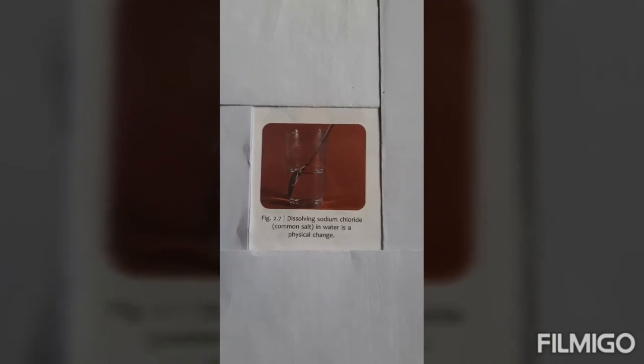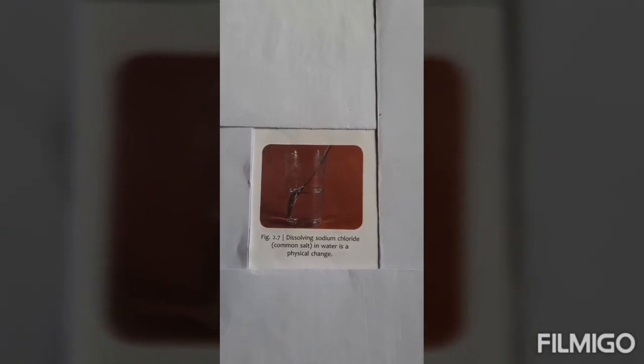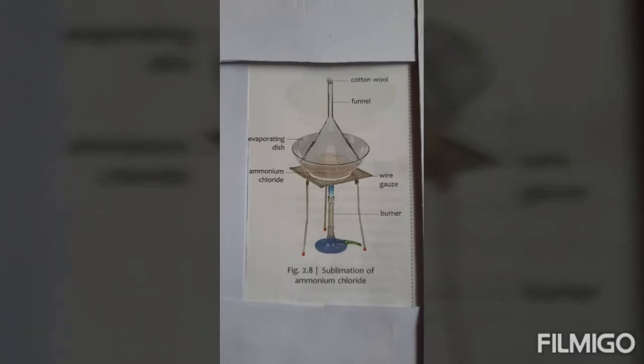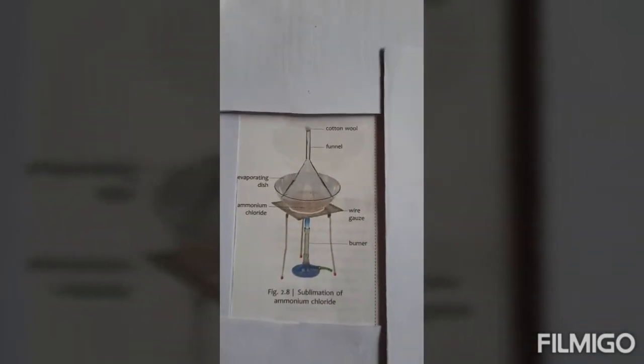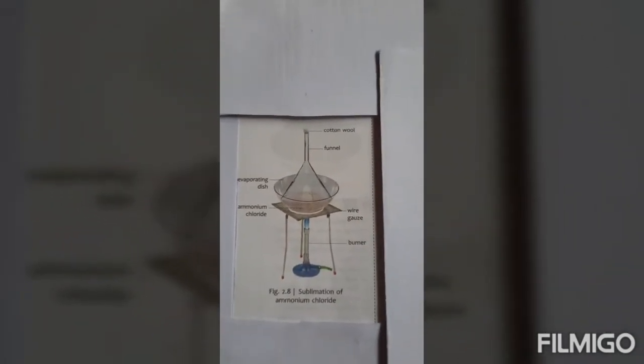Just by heating this solution, we get back the salt, and so this is a physical change. In sublimation of ammonium chloride, it changes into its vapor and it solidifies out here when it is cooled. So this is also a physical change.